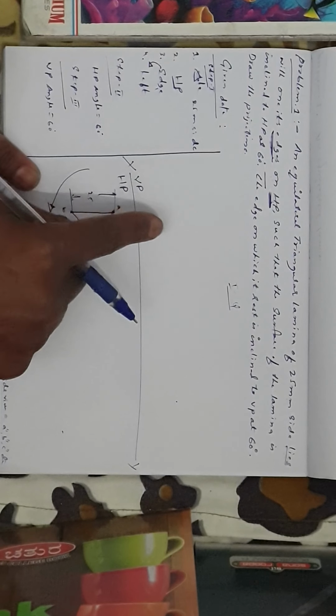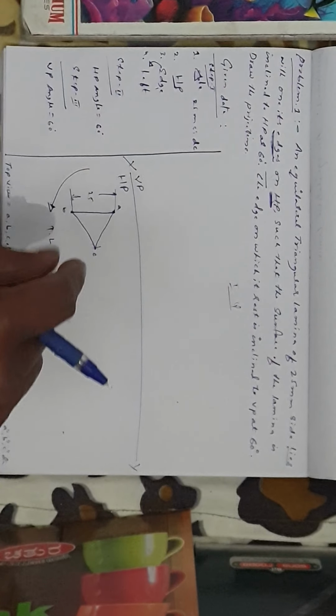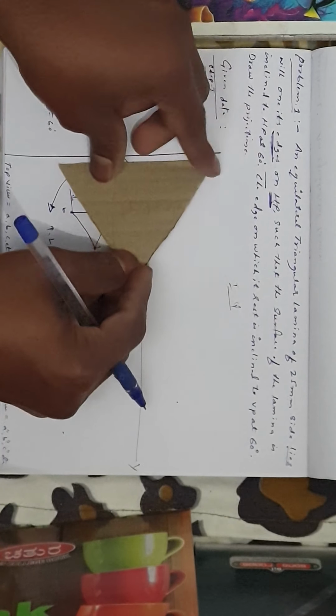So we have drawn step 1, we have drawn the top view. Similarly, we need to draw the front view. The given lamina is resting on HP. On HP, resting means what?